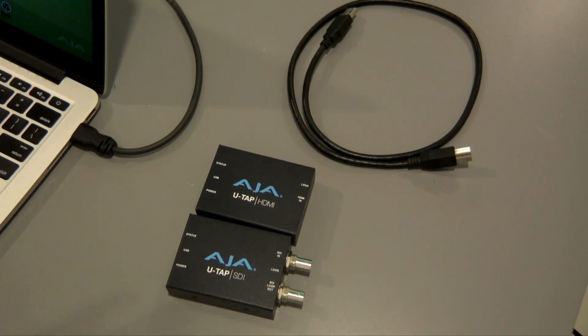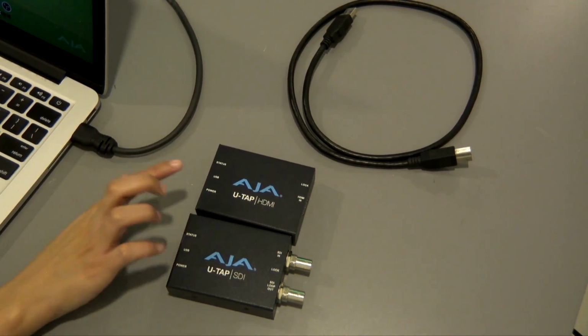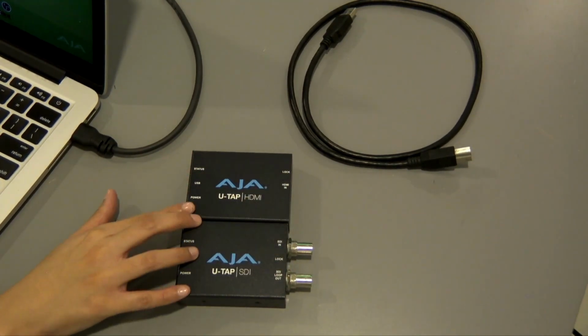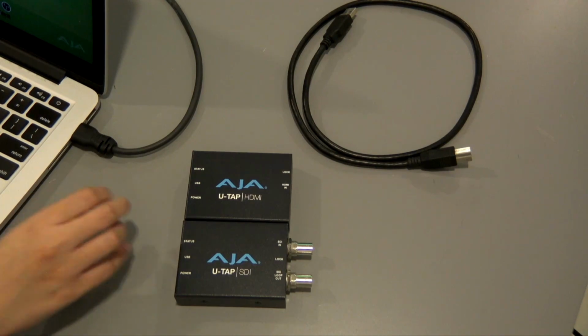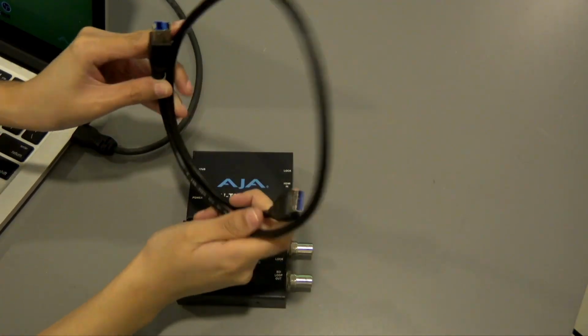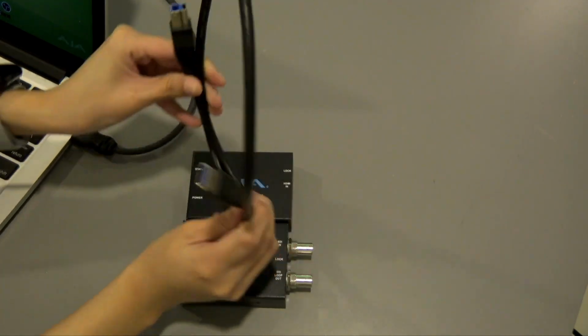On the other hand, as both UTAP are USB bus-powered products, they provide a highly reliable plug-and-play solution. So all we need to do is to connect the UTAP directly to your computer with the provided USB cable. So this is the one.